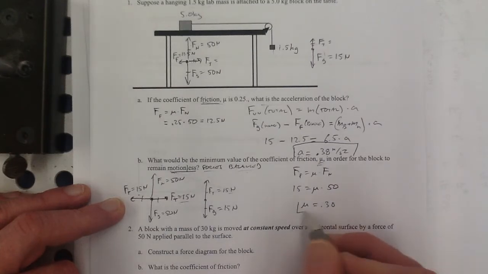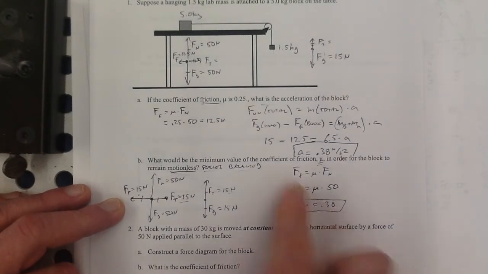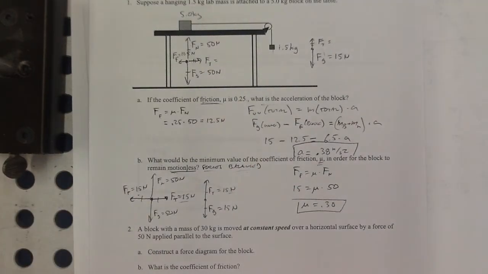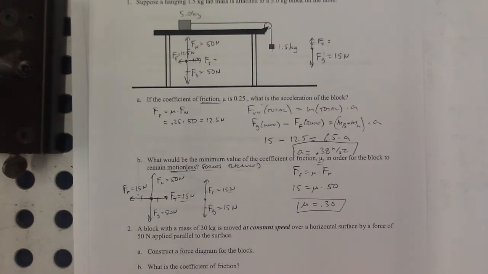So it'd have to be a little bit more than that. The bigger the mu, the stickier, the more friction-y your surface.